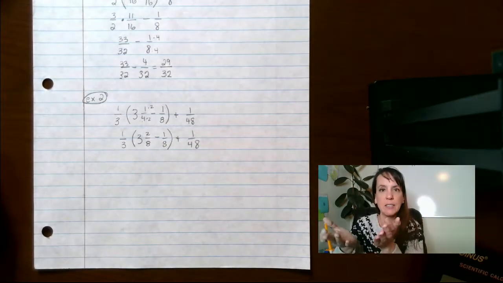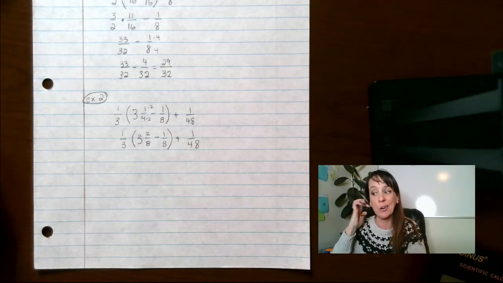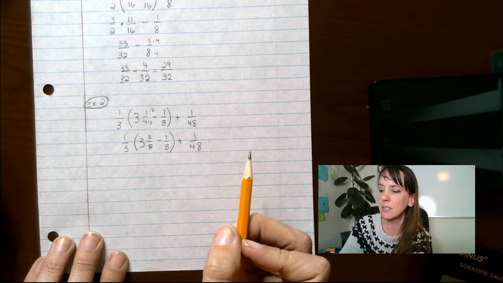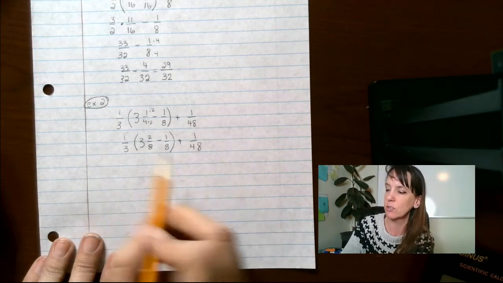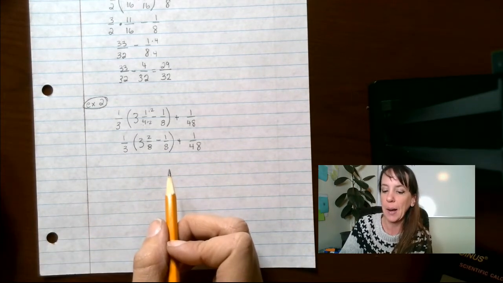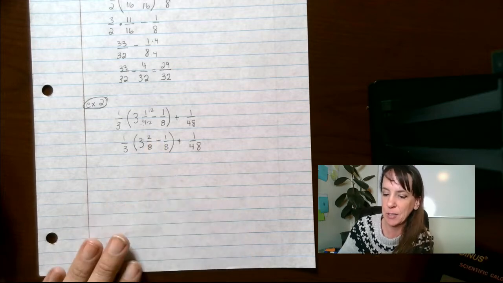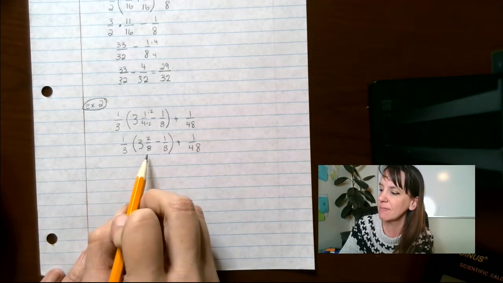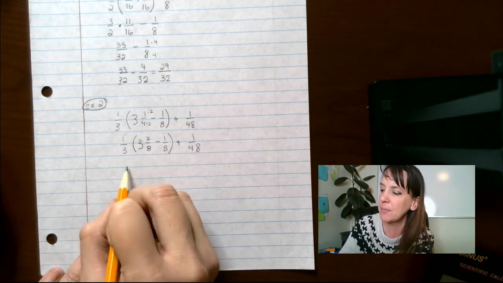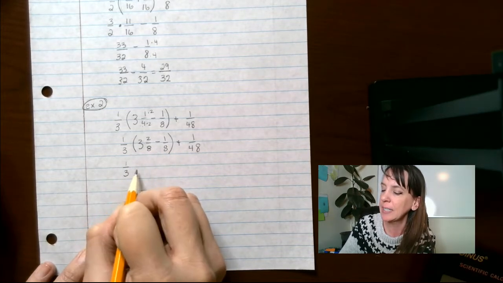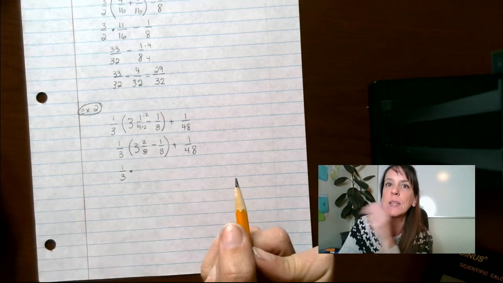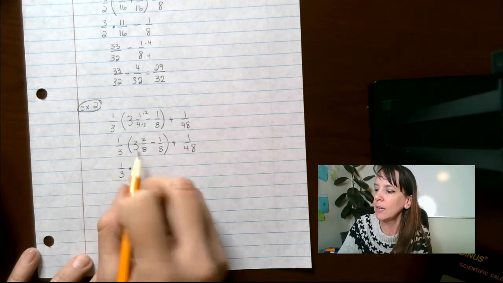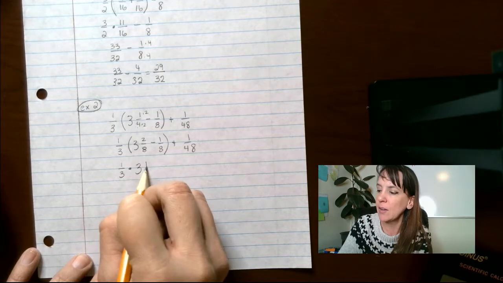Notice I'm bringing everything else down. You're going to be writing a lot. This is how your problem needs to look. 3 2/8 minus 1/8. I was looking at the wrong problem. So if we have 2/8 and we take away 1, it's going to be 1/3 times. Now, because I'm doing everything in the parentheses, I'm going to just do it times and not do the parentheses anymore. It'd just be 3 1/8.